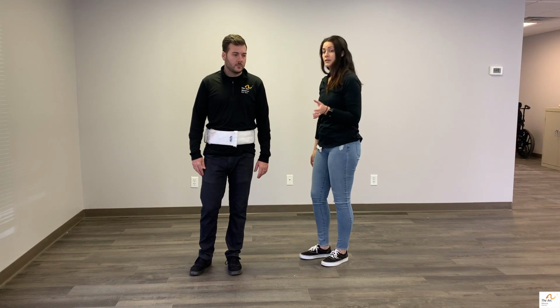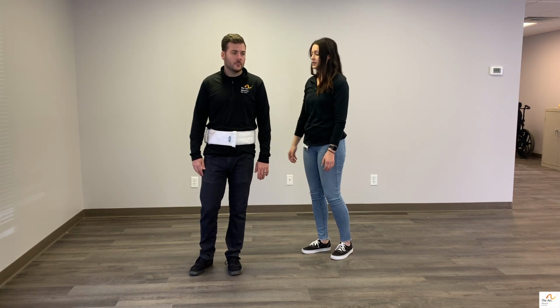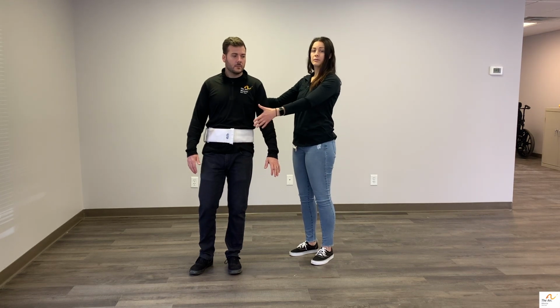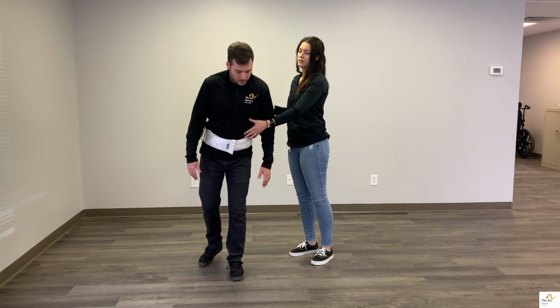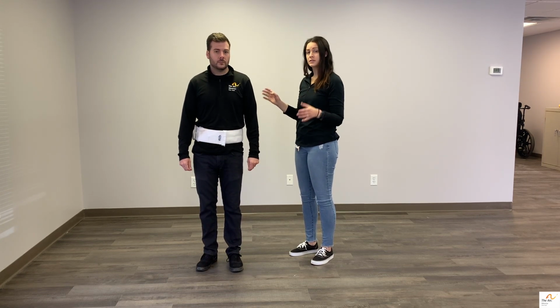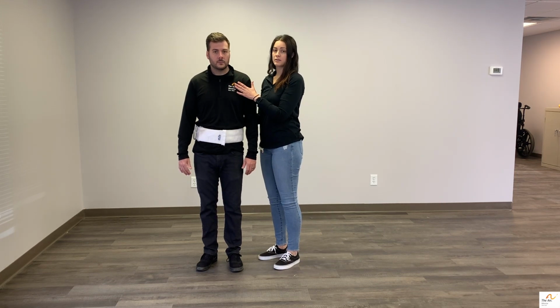So where you want to stand for standby guard is within arm's reach, like I said. You're going to be next to them and slightly behind, that way you're able to help from either side to control their body and to keep them safe. You can always increase levels of assistance if needed, so if you're within arm's reach, you're right here to step in if necessary.